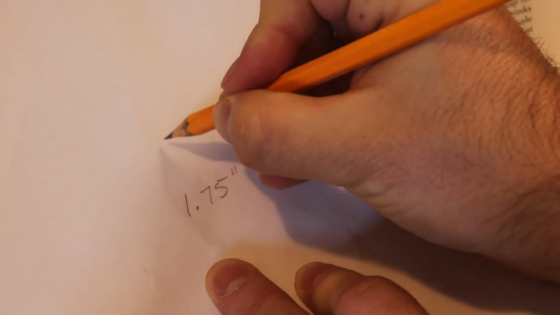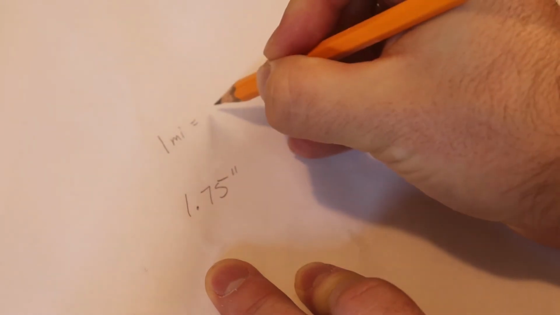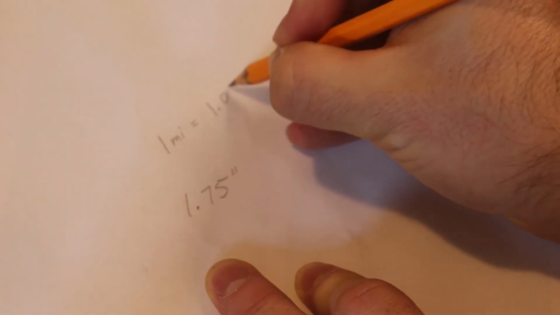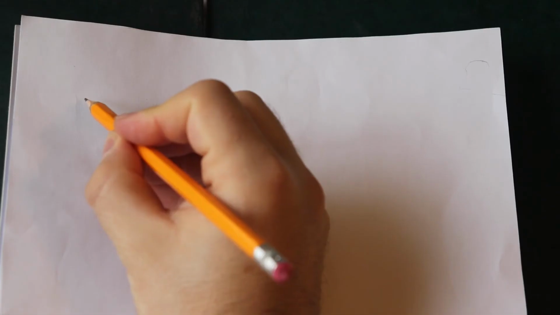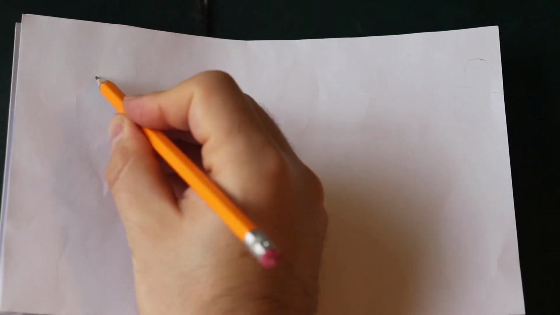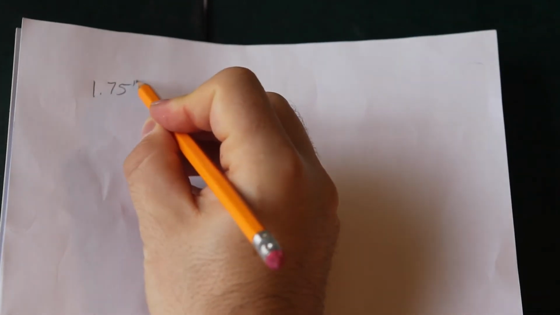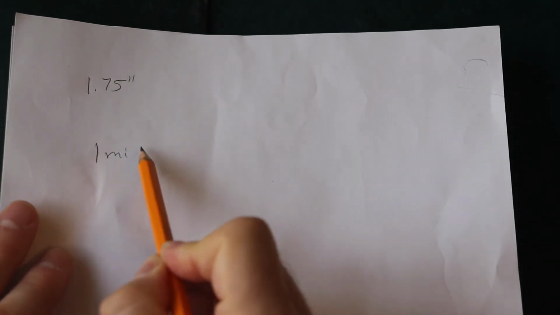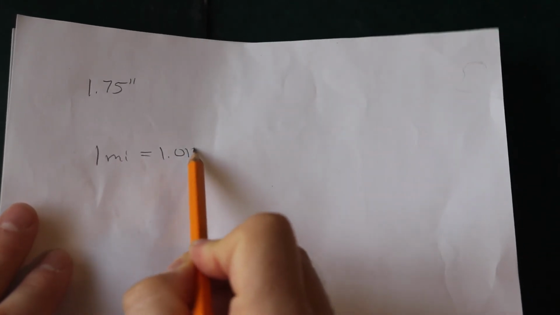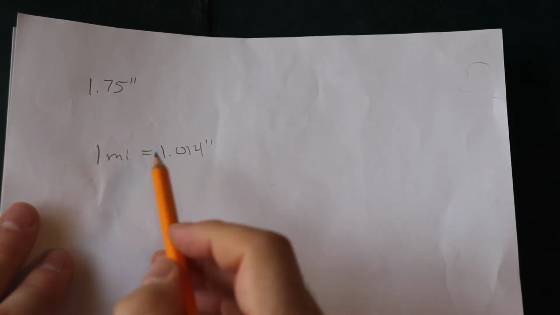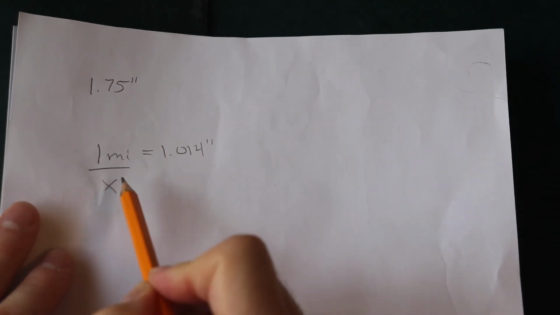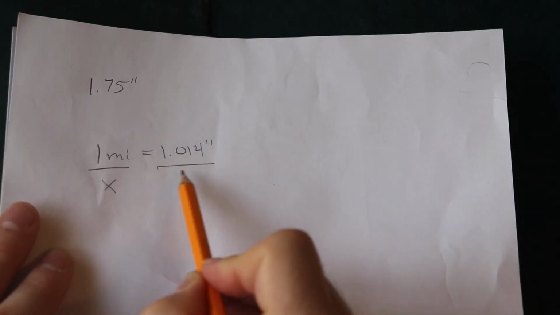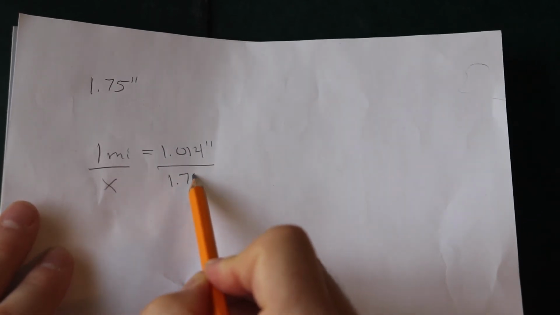So I would write down 1.75 inches. Now, from the verbal scale, remember it said 1 mile equals 1.014 inches. Now, remember that the book told us that 1 mile equals 1.014 inches. So what we need to find is how many miles. So I'm going to put an X there, and then under here I'm going to put how many inches we just measured.